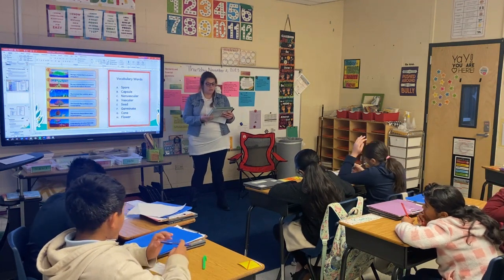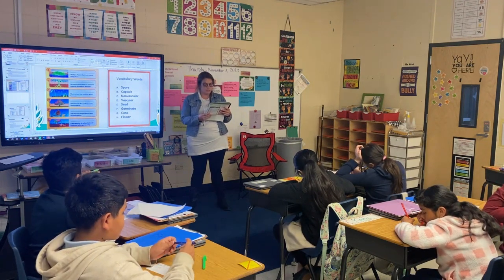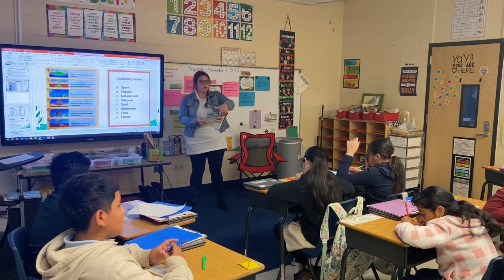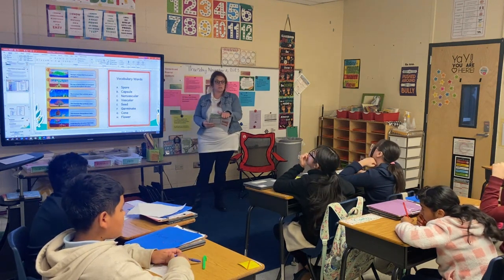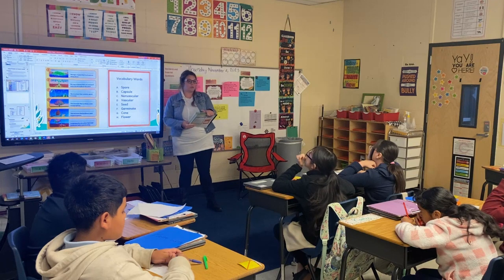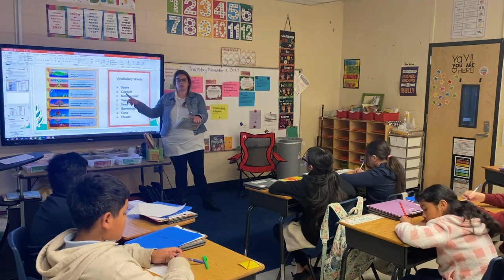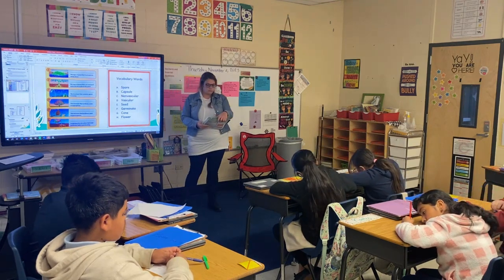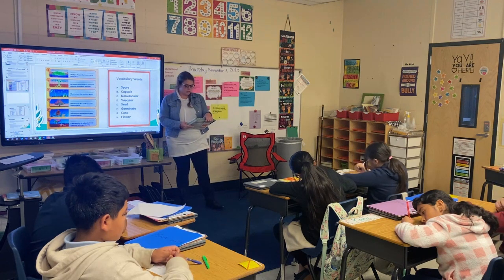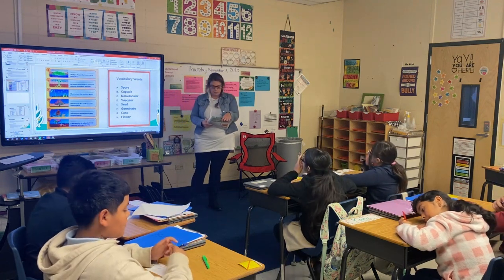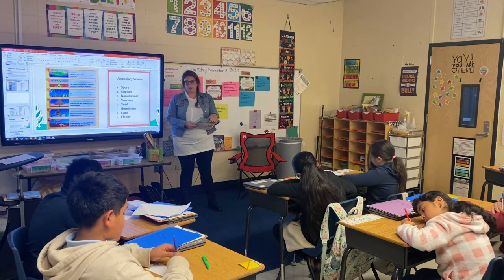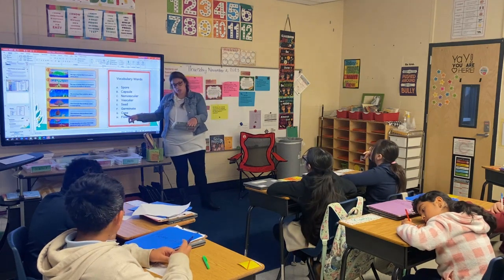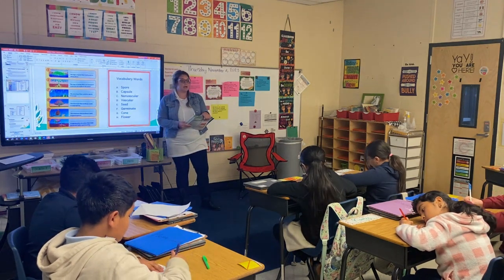Number 3. The structure that contains spores in mosses. So, it's holding the spores. What is holding the spores? B. Capsule. Number 4. The structure that produces seeds in an angiosperm. H. It's a flower.